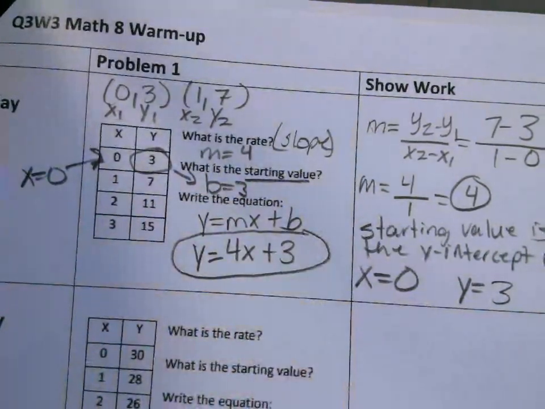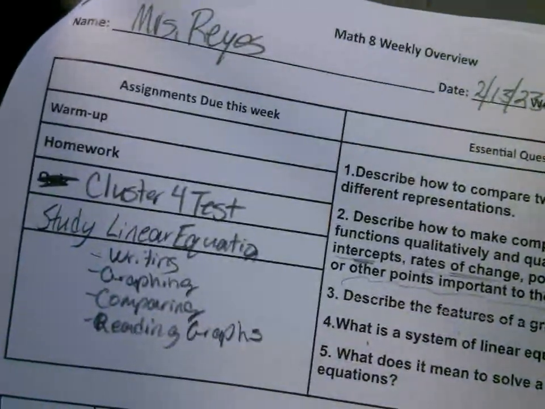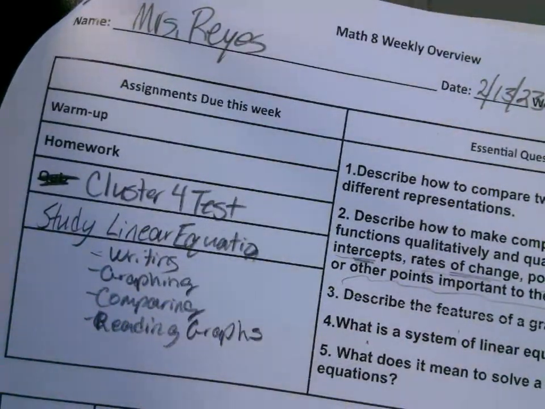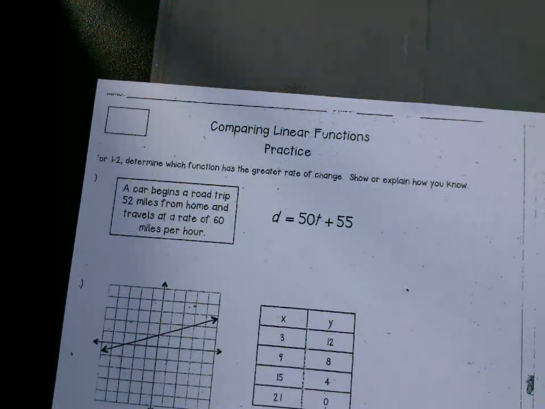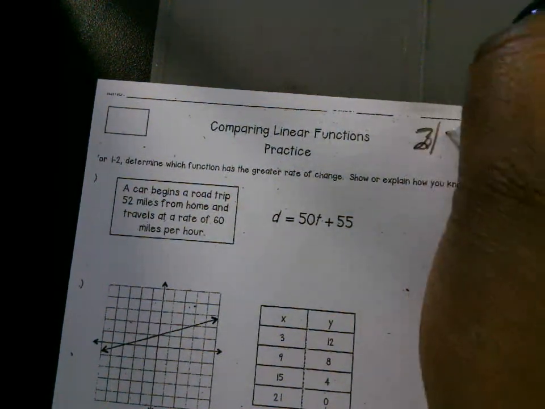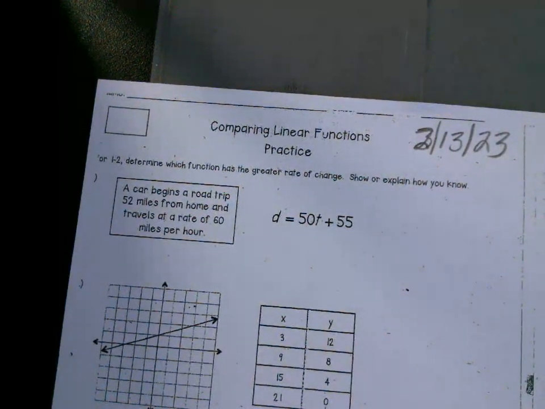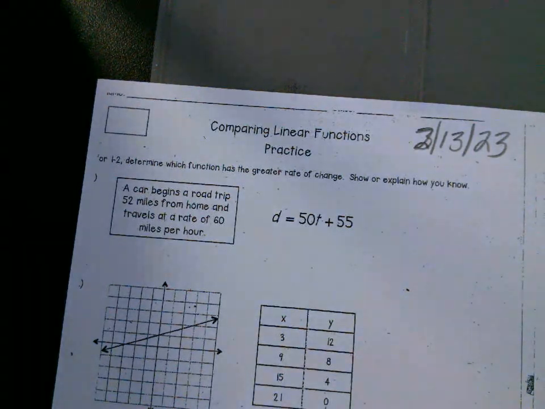I'm going to pause for the calls, okay? Put the packet in your folder, please. Make sure you put this sheet in front of you. Today is the 13th. Sorry, why do I keep putting 3? 2, 13, 23. Pause for the calls. All right, good folks.